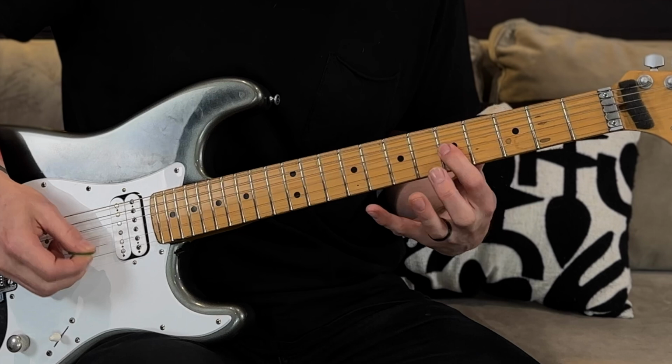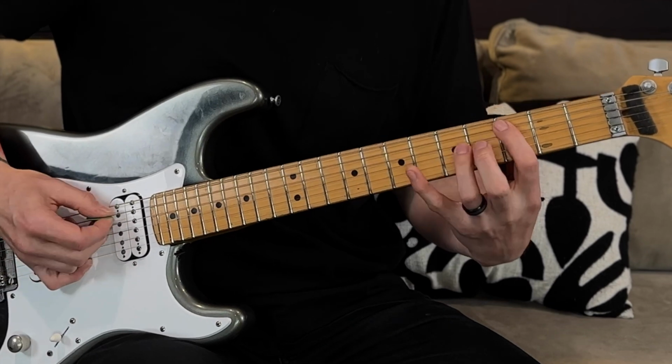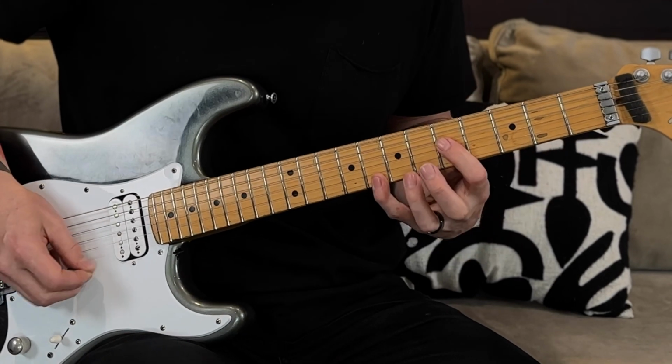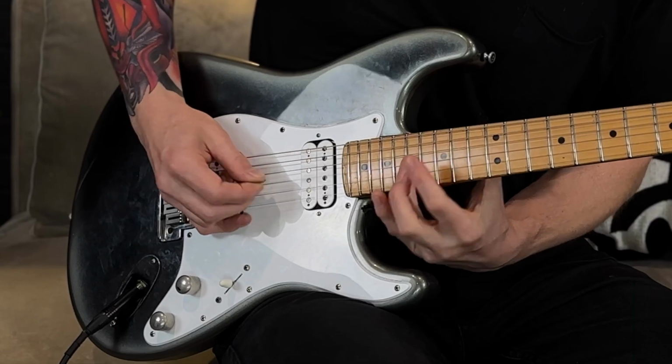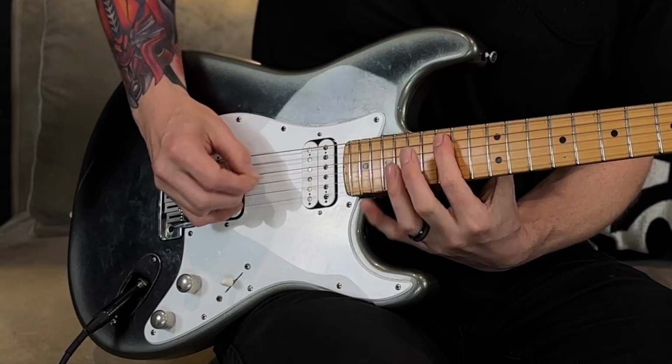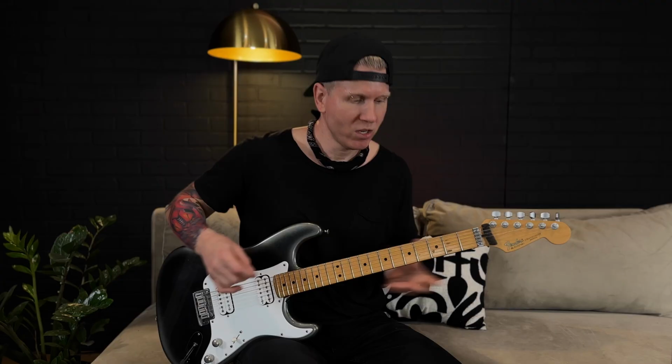You can do the same thing from the A string. Okay, so now I've referenced a bunch of octaves really close by in one area. You can also do the same up high. So now we're expanding on our knowledge of octaves.